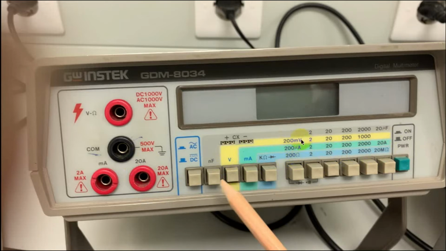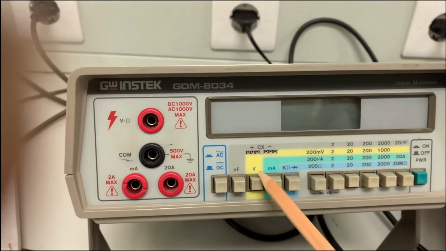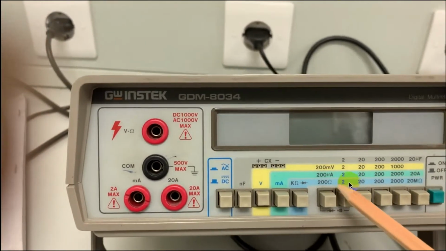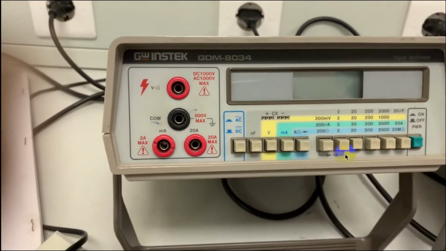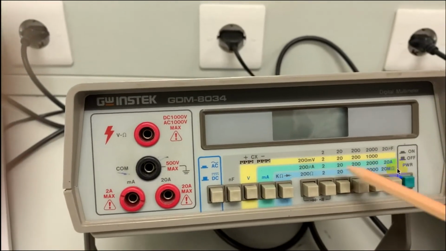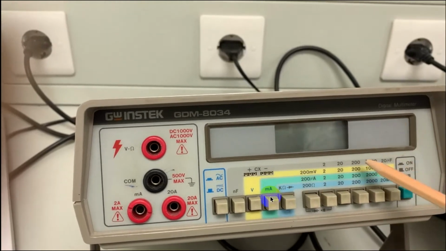These are the ranges where you can measure the voltage, current, and the resistance. This is for the resistance, this is for the current, and this is for the voltage. So these are the ranges: 220, 200, and 2000, and same way.